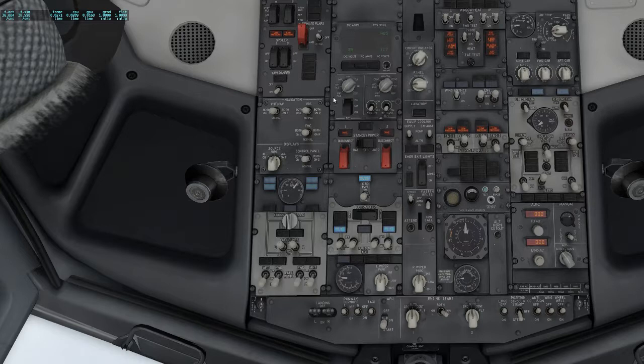The DC power section of the power monitoring is not really necessary now. Got the battery on, that's all we need. Standby power, all that is auto and guarded. We don't need to worry about any of that. Ground power is currently on the bus, so we don't need to worry about that. And this is the rest of the bus. So you just see that light pop on there. That's our APU electrical power.